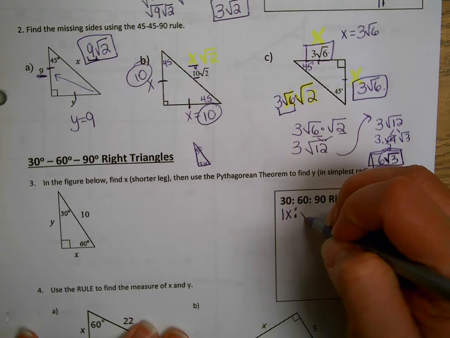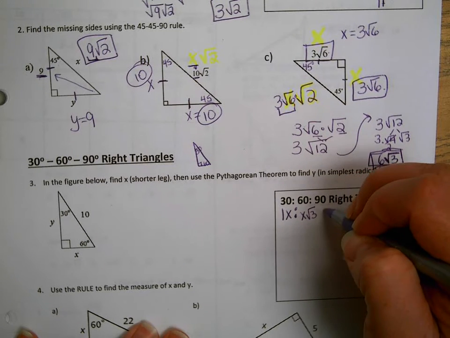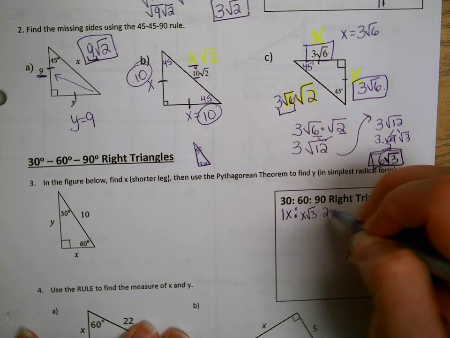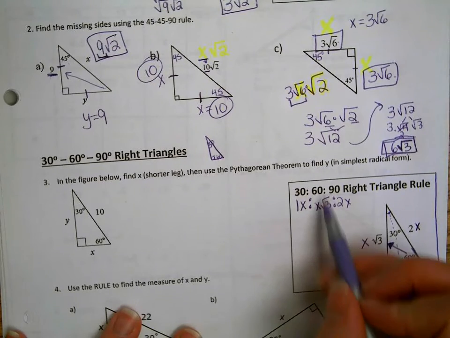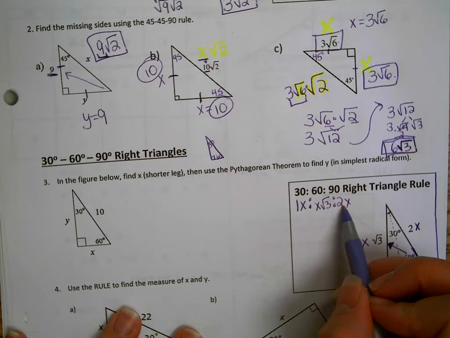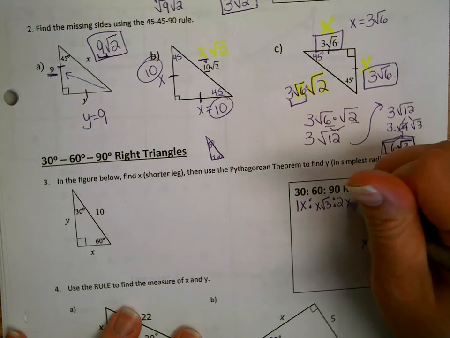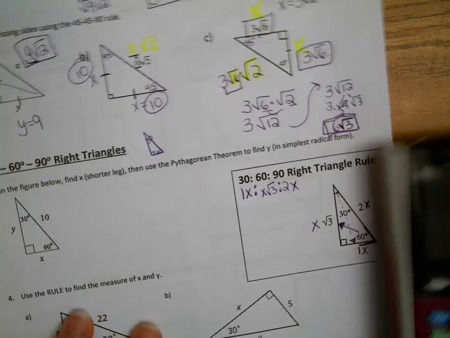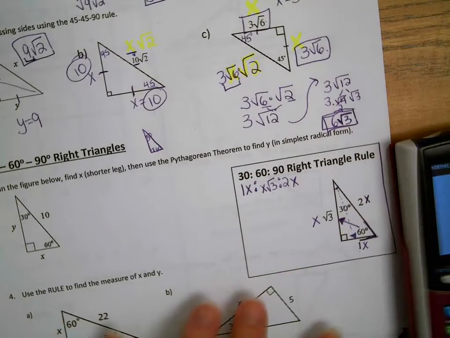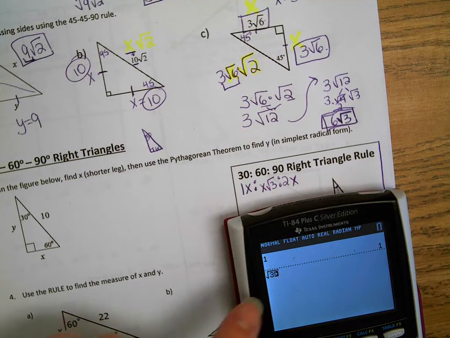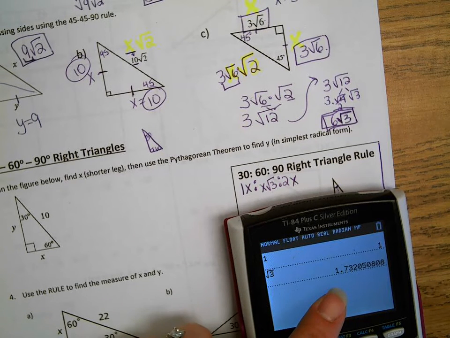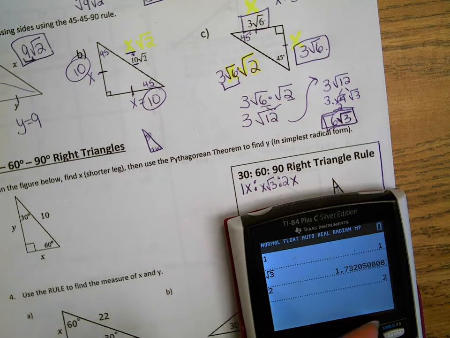Across from 60 is x times the square root of 3. And across from 90 is 2 times x. So that's in a ratio. 30 goes to 1x, 60 goes to x square root of 3, 90 goes to twice x. Now, those three measures, the 1, radical 3, and 2, are in order mathematically. 1 is equal to 1, right? The square root of 3 is a little bit bigger than that. And 2 is obviously bigger than that.